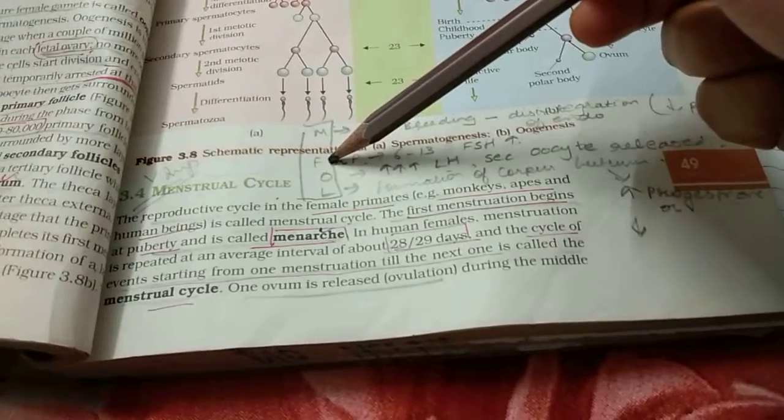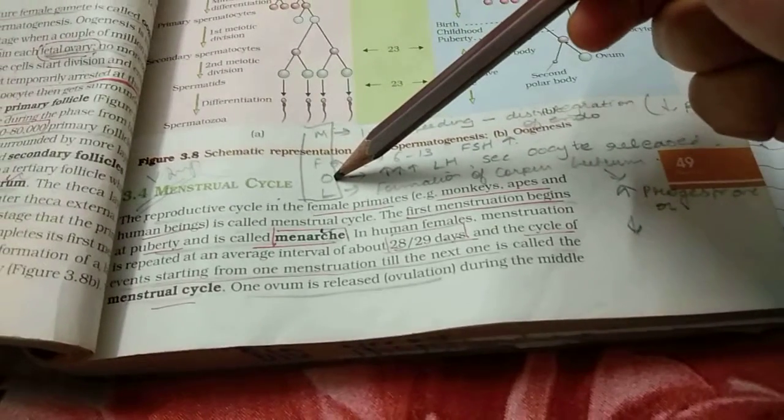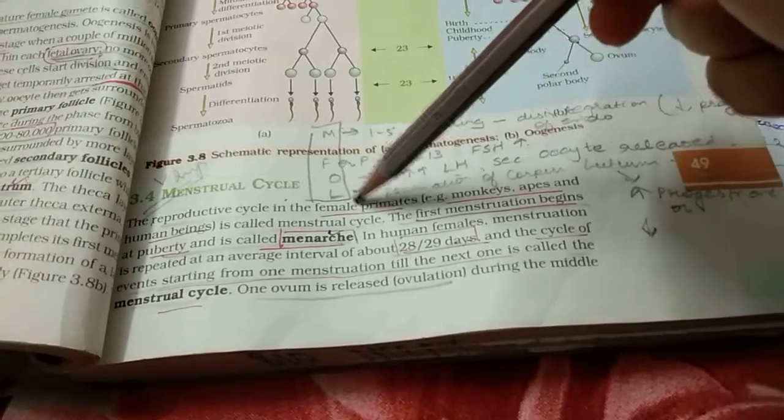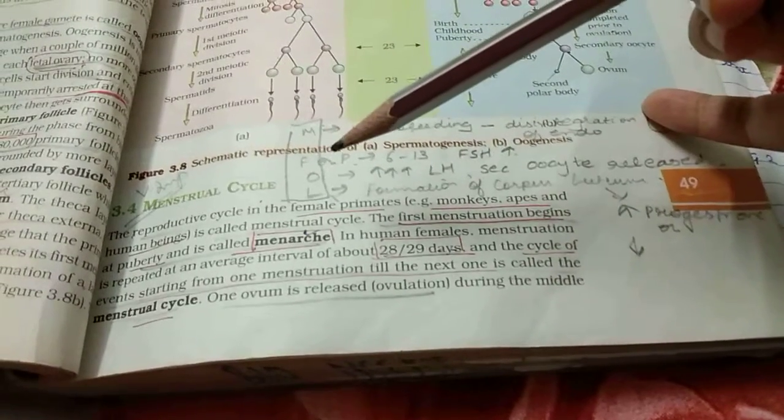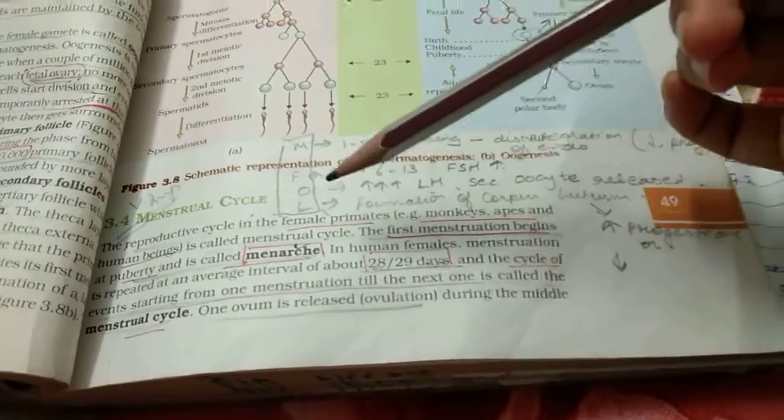First is the menstruation phase, second is the follicular phase, third is the ovulatory phase, and the last one is the luteal phase. Luteal phase is also called the secretory phase. So if you remember this much, you can judge the further events by the names itself.